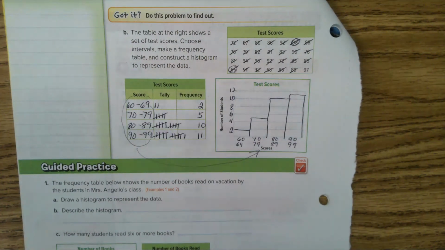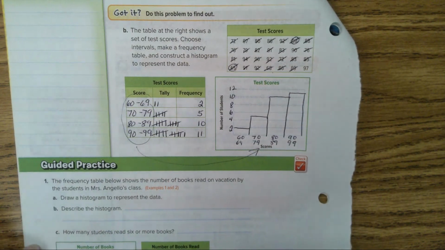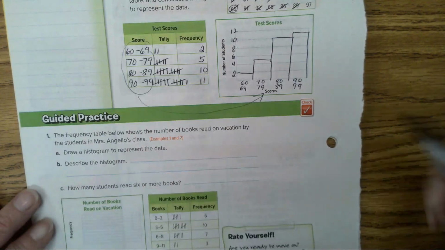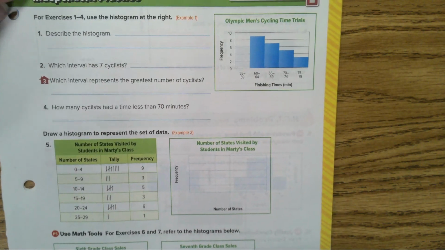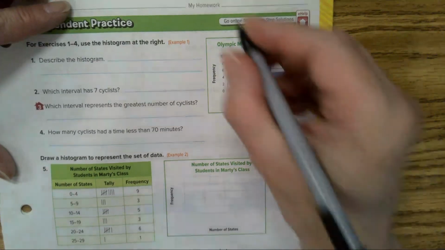Okay, so what does Mrs. Robertson want you to do today? Do we need to do the guided practice, or did we do okay on this one? Good. So you have time to work on your homework. On page 875, do all. Kids, they're real easy. The only one that takes time is number 5. You have to draw a histogram in number 5. The rest of these you can get done in 3 minutes. They just ask, describe it. It's really easy.